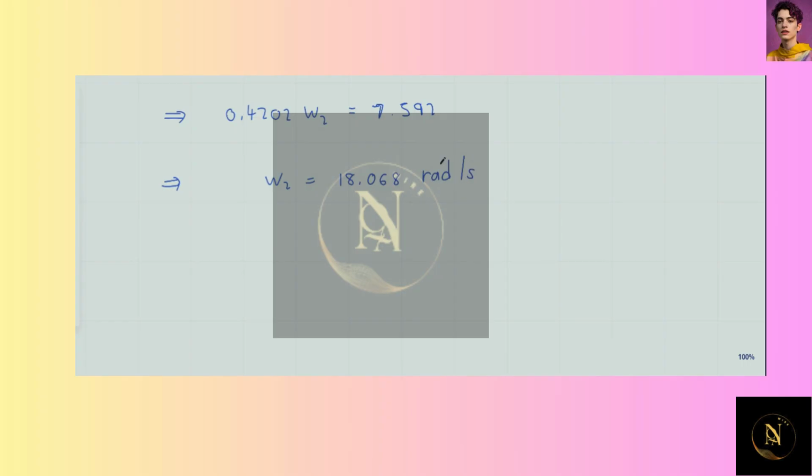So the whole assembly is rotating with angular velocity 18.068 radians per second. Therefore, the angular velocity omega 2 is equal to 18.07 radians per second, with its given direction relative to C.